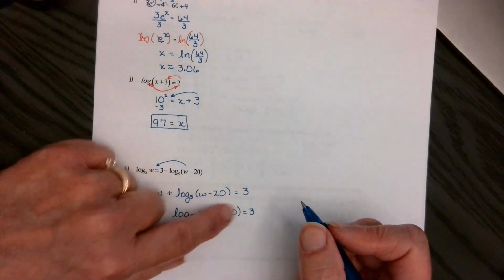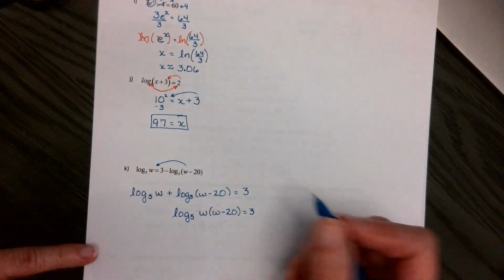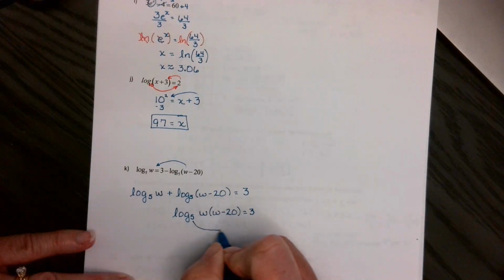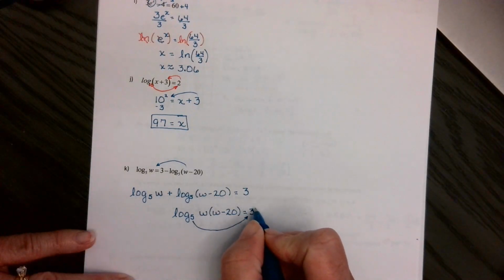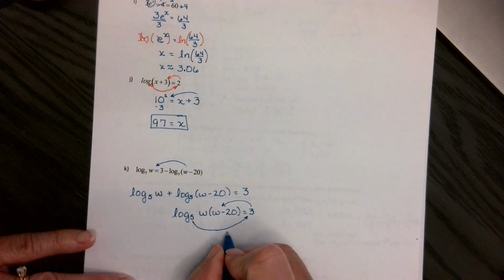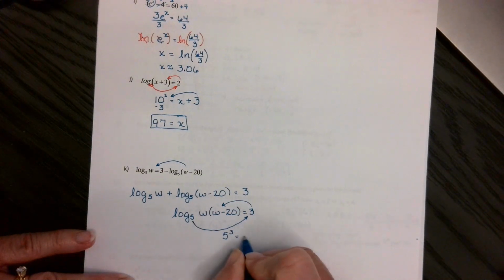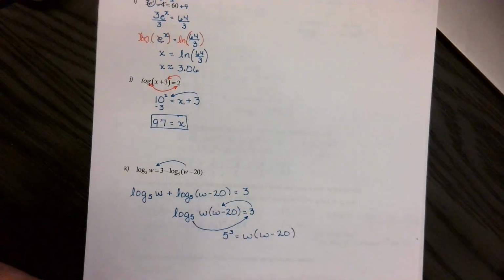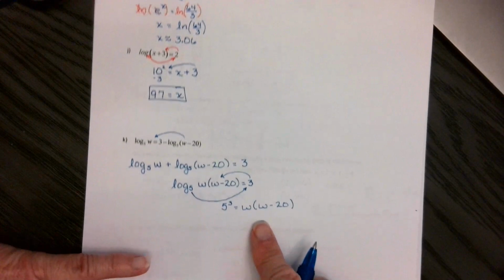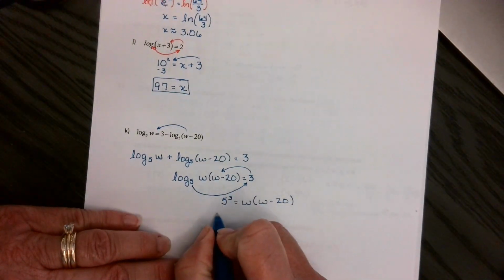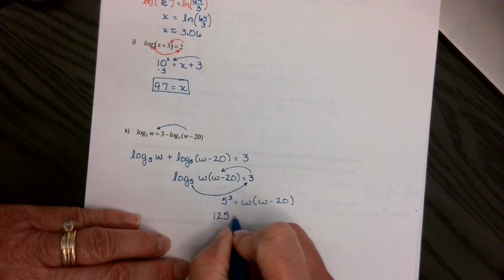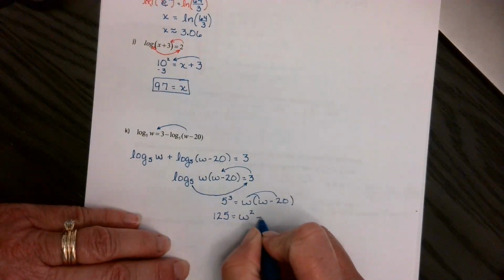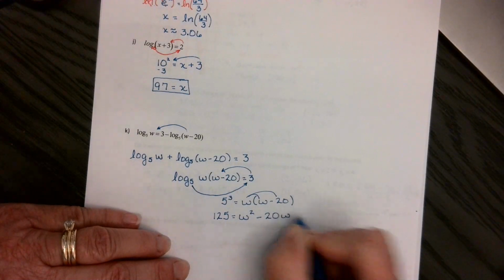Now at this point, I can go ahead and distribute the w. It's fine. But what this is saying is I can do my circle of logs at this point. 5 to the third power is equal to that. So 5 to the third power equals my w times w minus 20. And at this point, I'm going to go ahead and distribute this. So 5 to the third power gives us 125 equals w squared minus 20w.